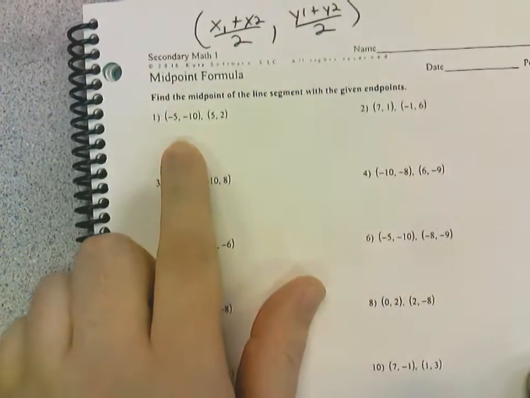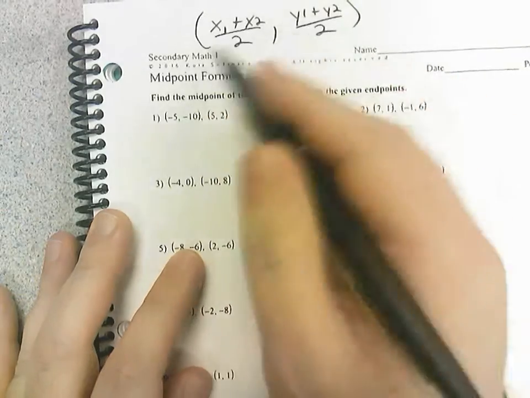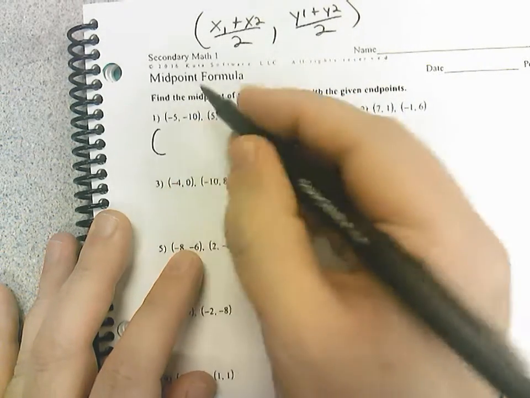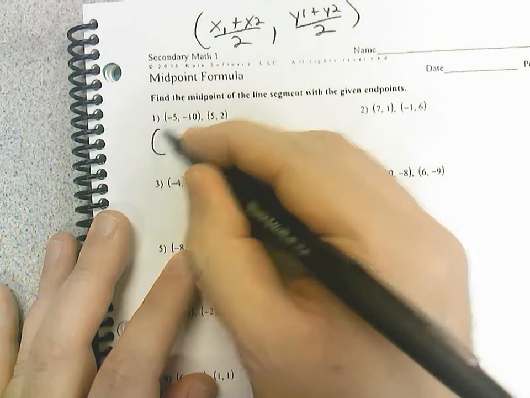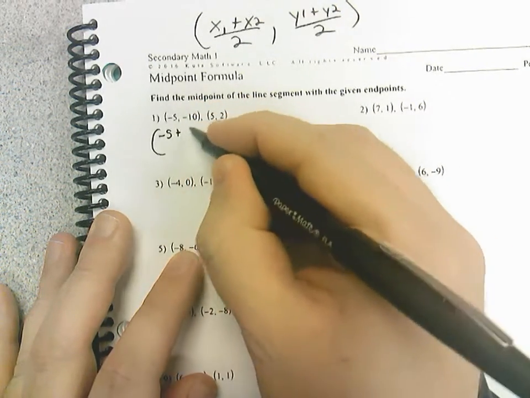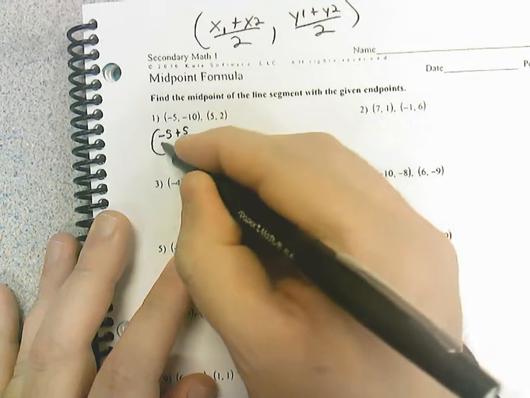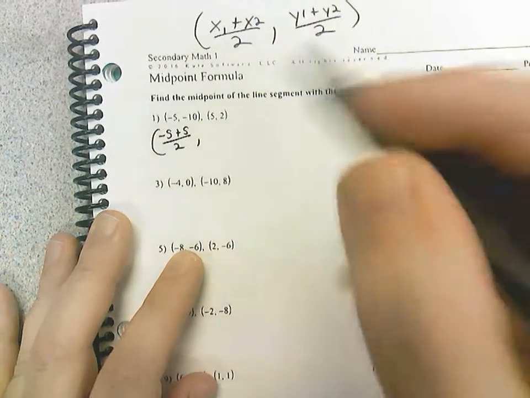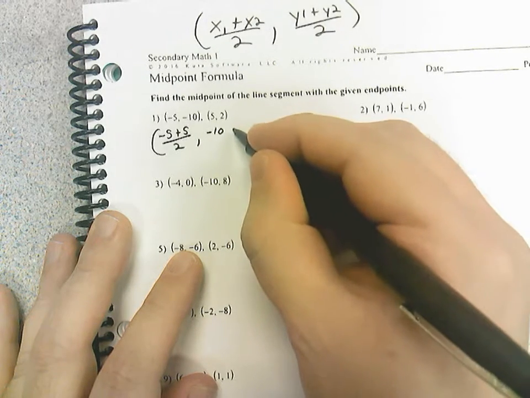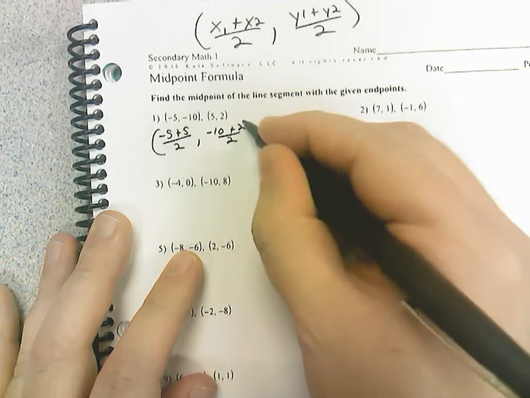So for example, on number 1, I'm going to set it up just like the formula says. So I'm going to do a big parenthesis here. -5 would be the x1, so -5 plus 5, which is the x2, and then divide that by 2. And then do the same thing with the y's, so -10 plus 2, all divided by 2.